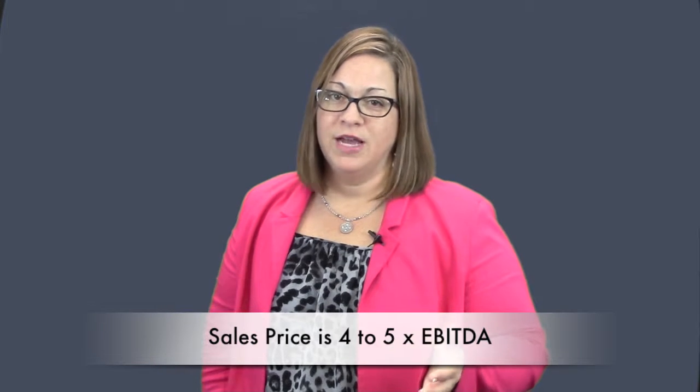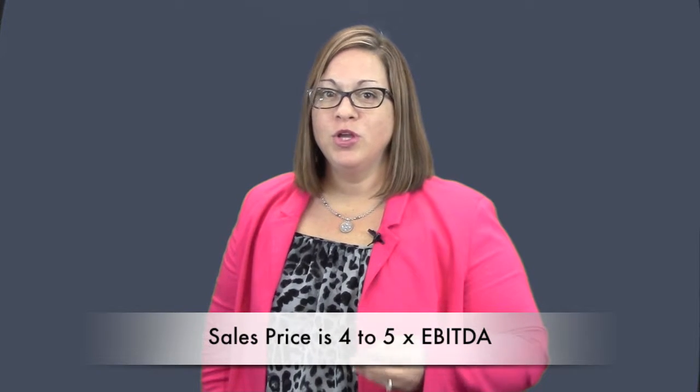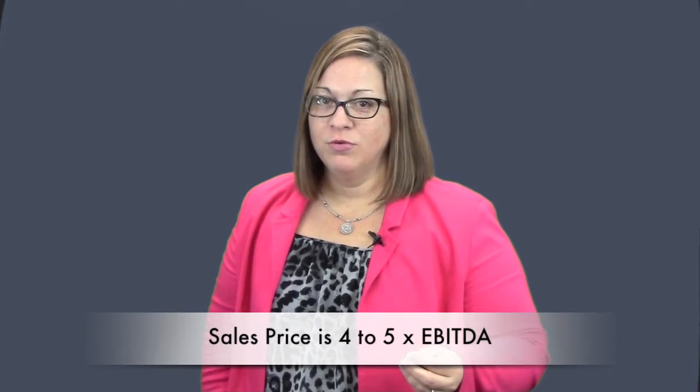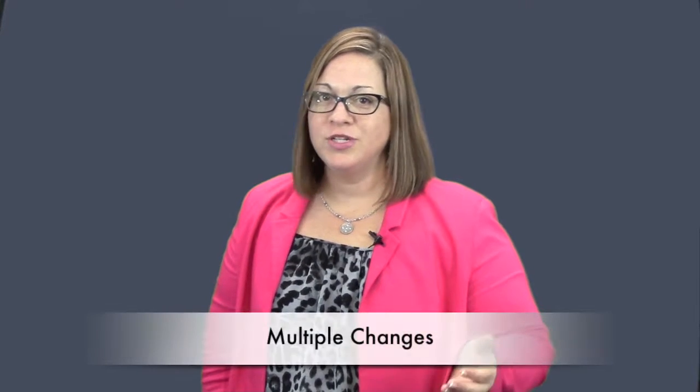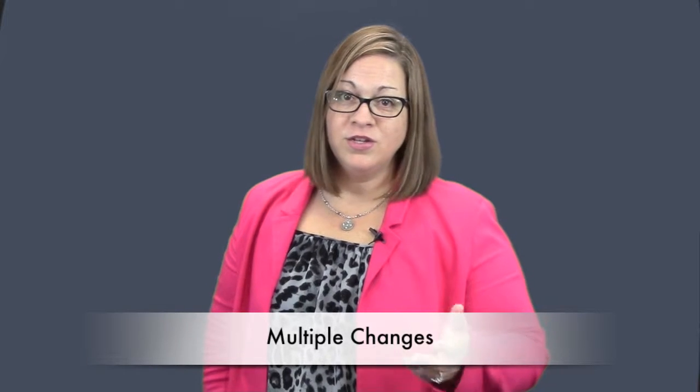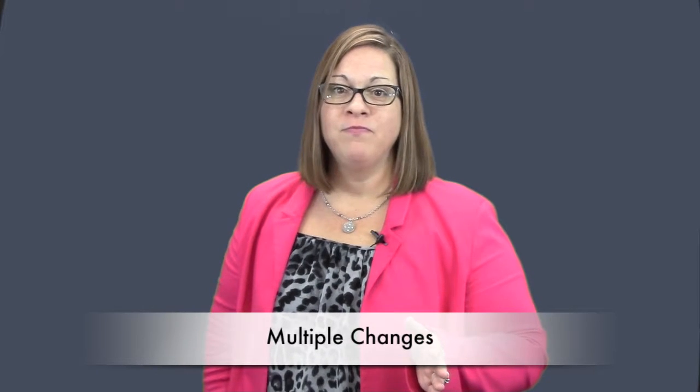So let's say manufacturing companies sell for 4 to 5 times EBITDA. People will use 4 to 5 as a general rule, but it may not be true for all industries. The multiple changes depending upon the time period and the industry and even the size of the company. It makes sense, right? The more recent the data, the more relevant the multiple.